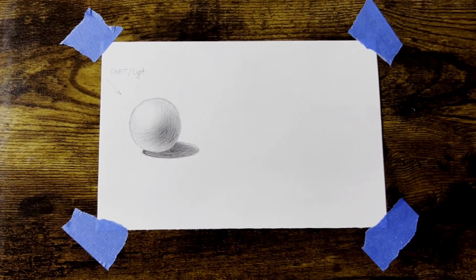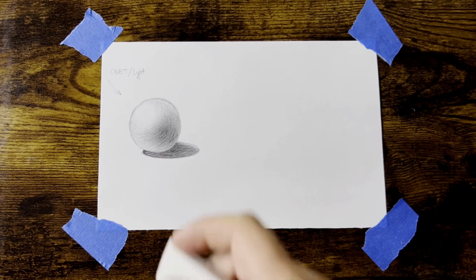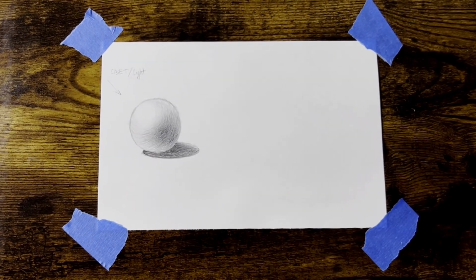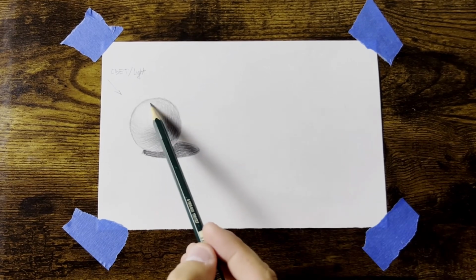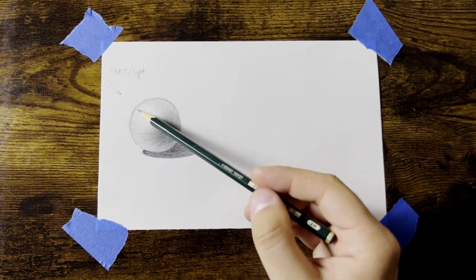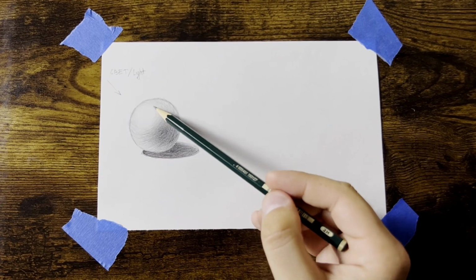The same applies to portraits. When we draw a spherical object like an eye, we must use corresponding shading. The second foundation is the light source.